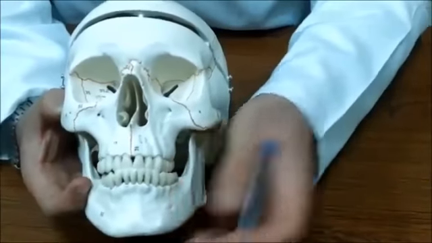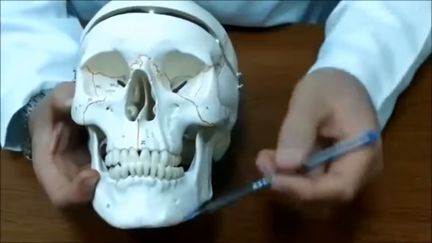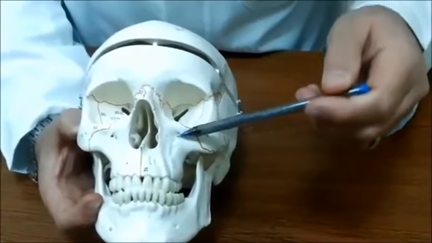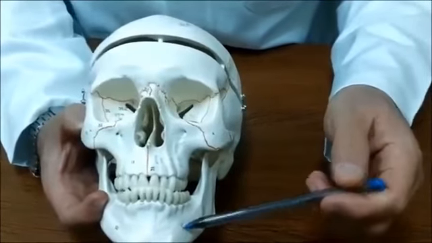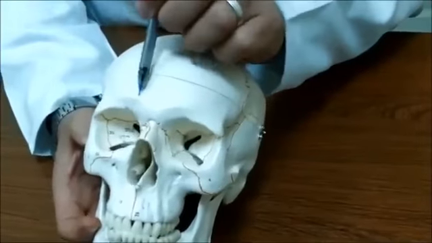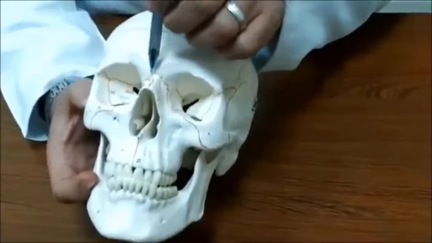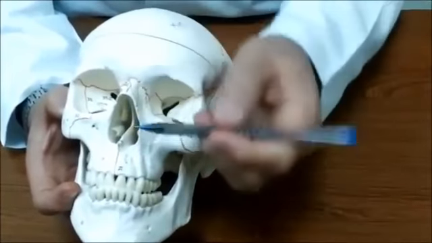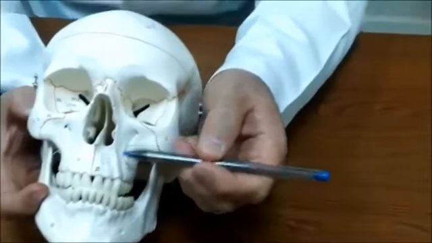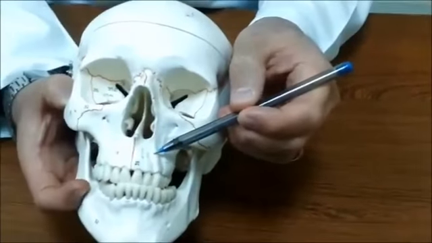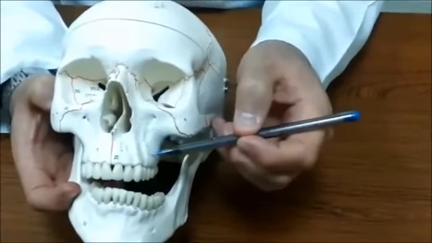They are in one vertical direction, like this. The features we have are superciliary arch, glabella, nasion, anterior nasal spine, incisive fossa, canine eminence, and canine fossa.